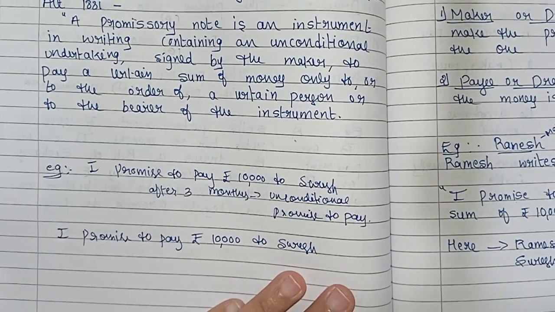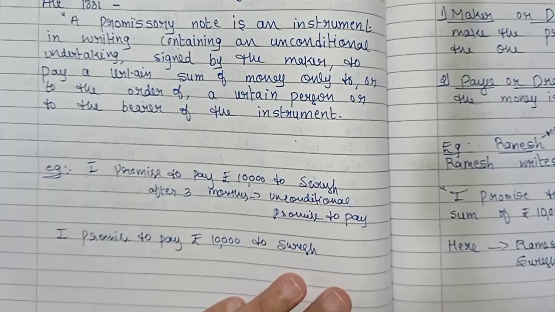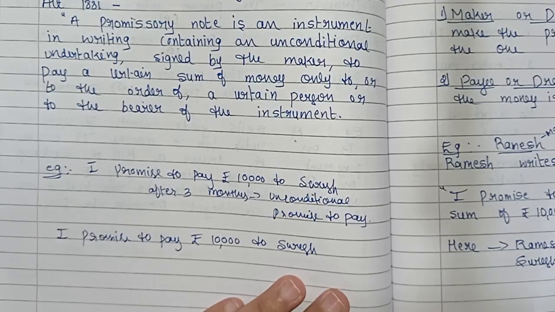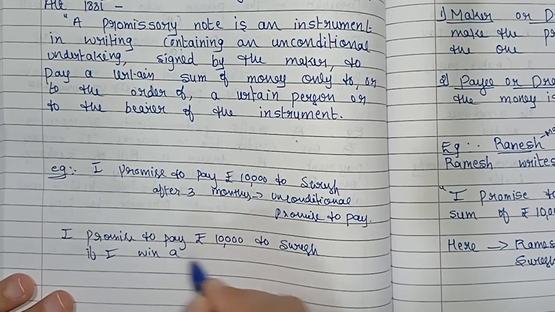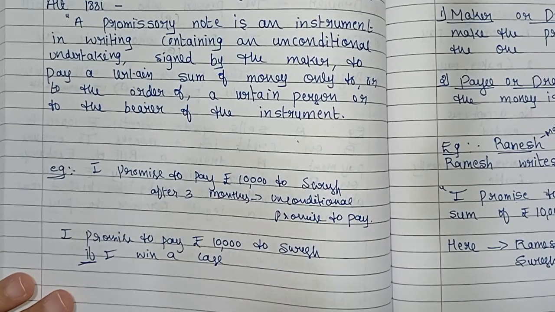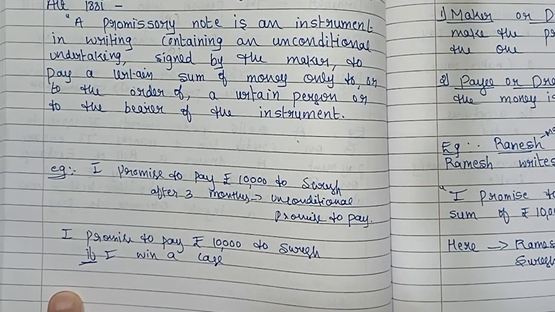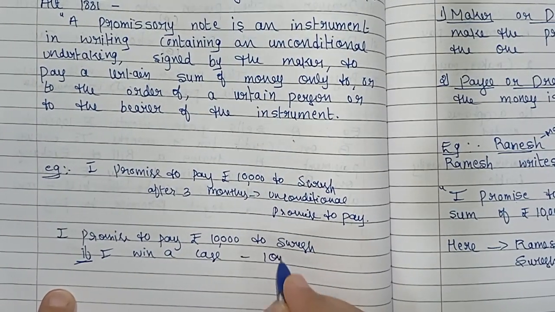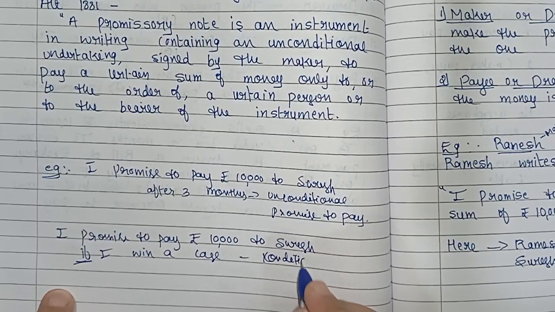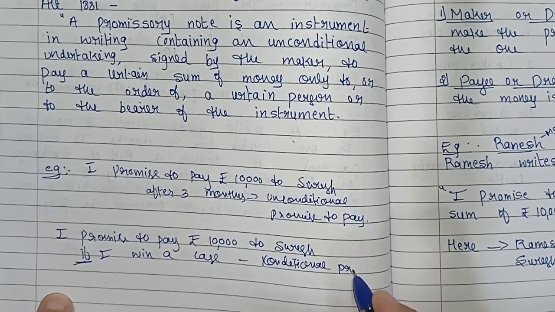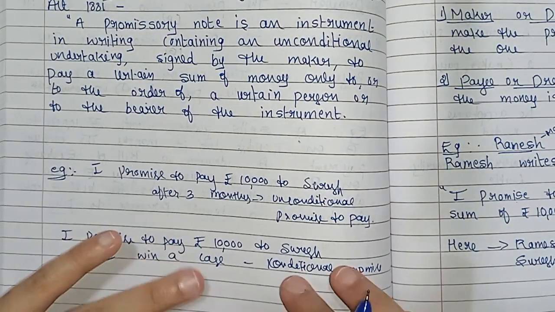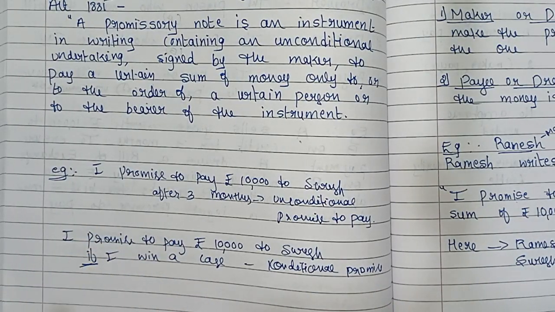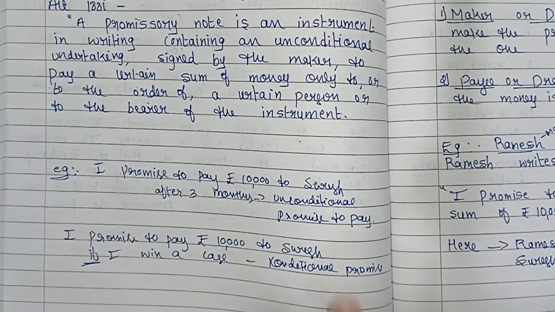I promise to pay rupees 10,000 to Suresh if I win a case. "If" means this is a conditional promise. It means I will pay the amount of rupees 10,000 to Suresh only if I win the case. Otherwise, I will not give the amount. This is a conditional promise.